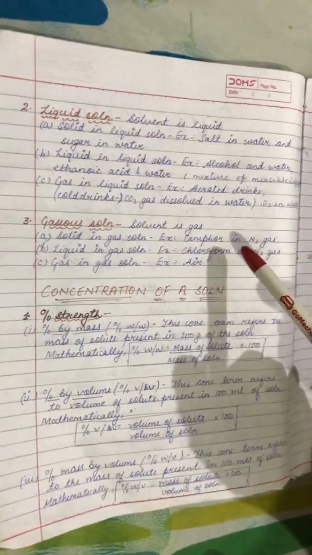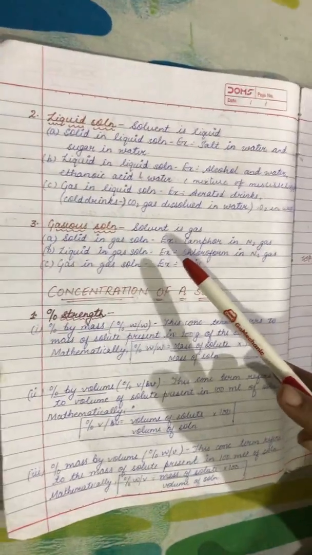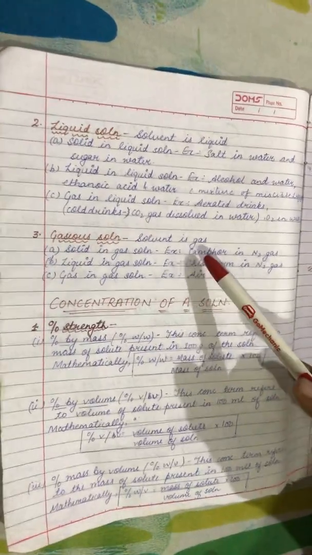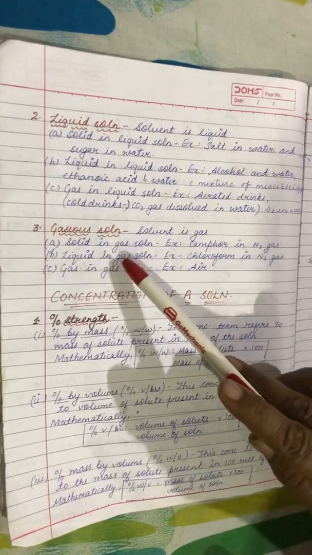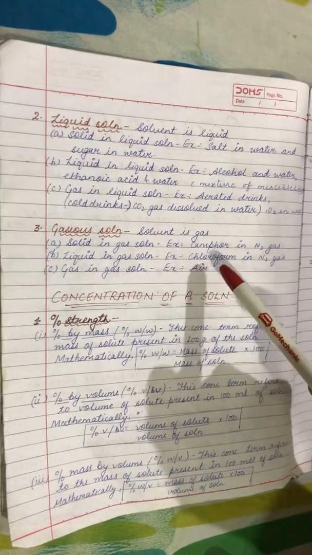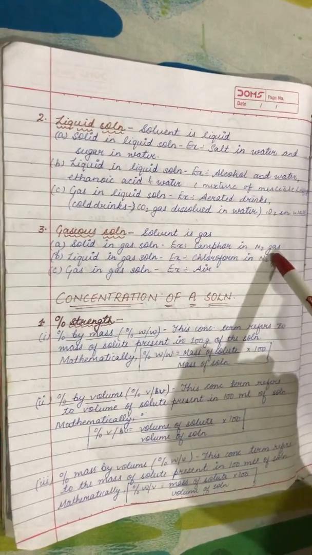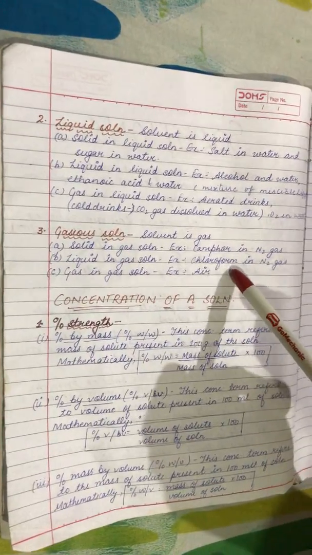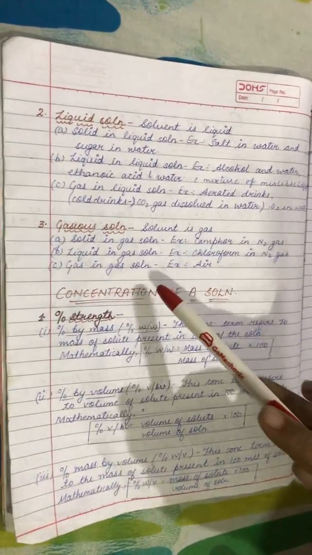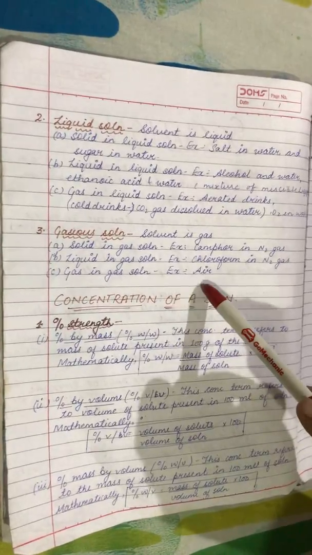Then we may have the third type of solution, that is gaseous solution. Here the solvent is gas. Again, it may be of three types: solid in gas solution, for example camphor in nitrogen gas; liquid in gas solution, for example chloroform in nitrogen gas; gas in gas solution, for example air. So at least one example you should have of all these solutions.